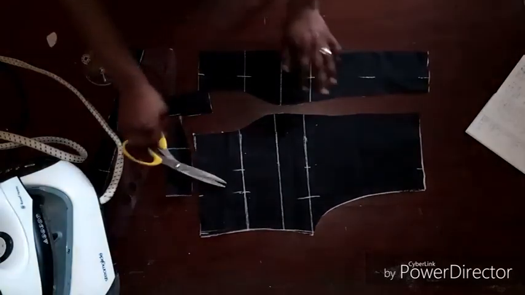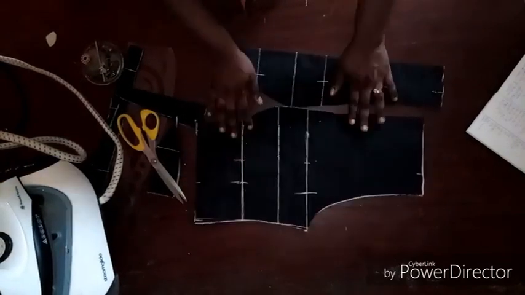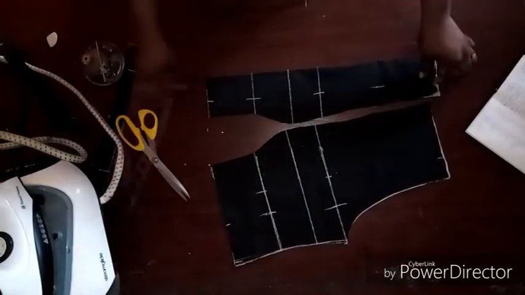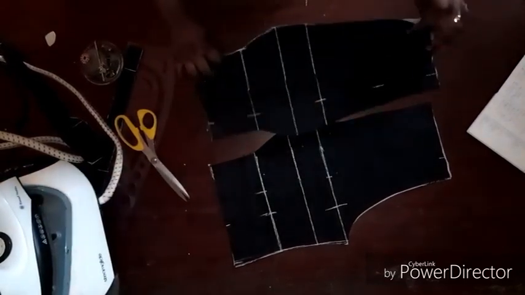So here is my center front and my two side pieces. Okay, so by the time I open up, you can see my interfacing inside.